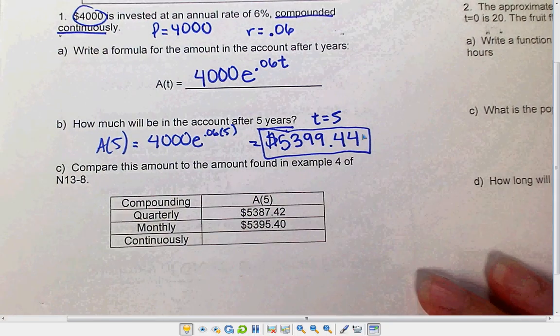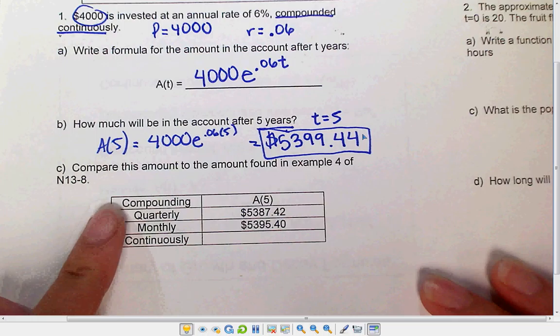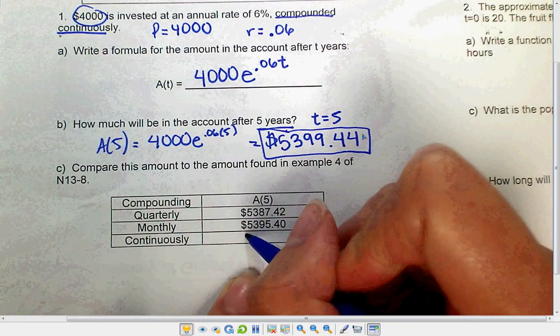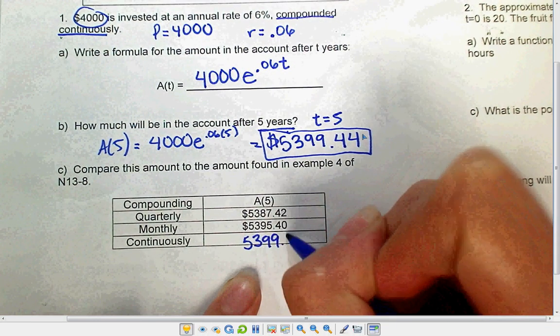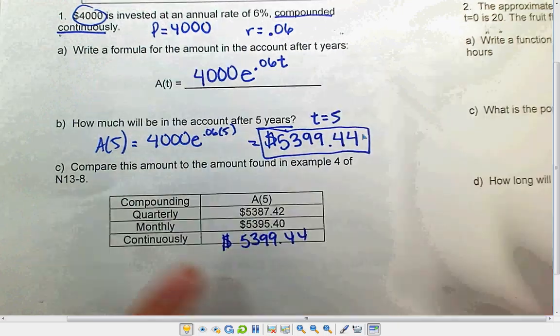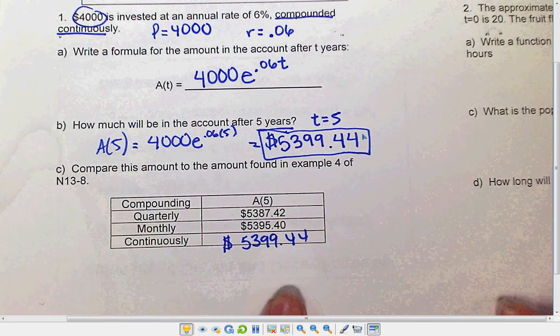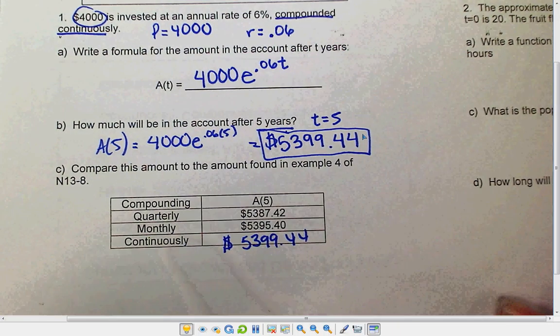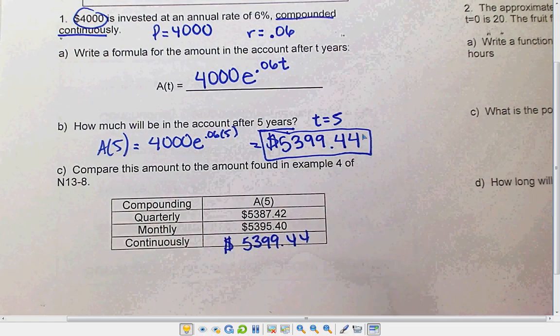Notice in our last notes, we did quarterly and monthly, and now we just did continuously. Clearly, the more times we're compounding our interest, the more money we have. If it's compounded continuously, which is just all the time, we actually end up with more money in our account.